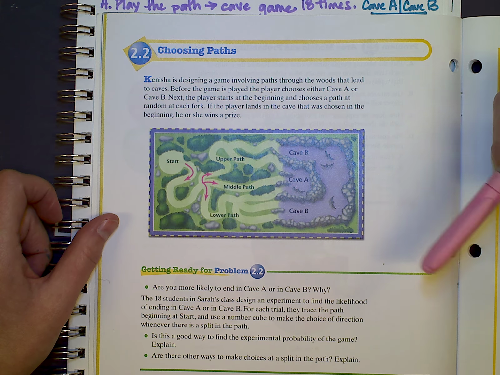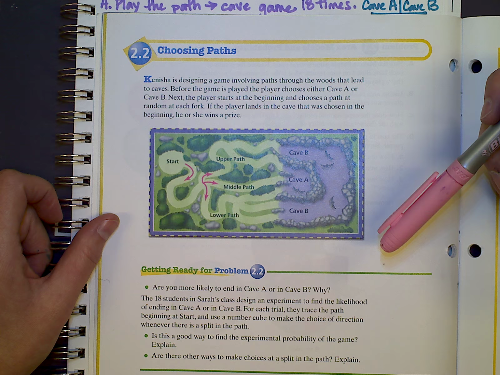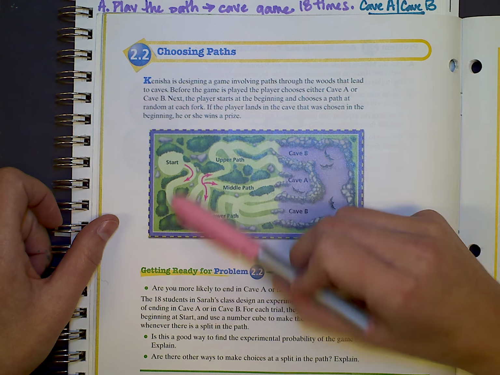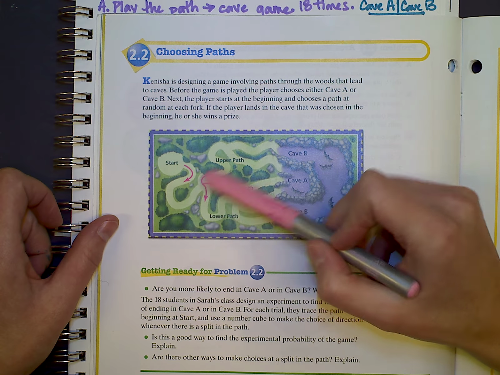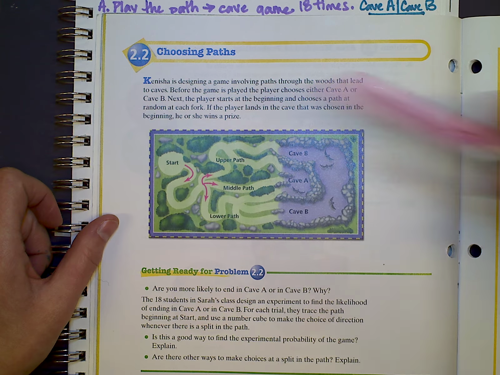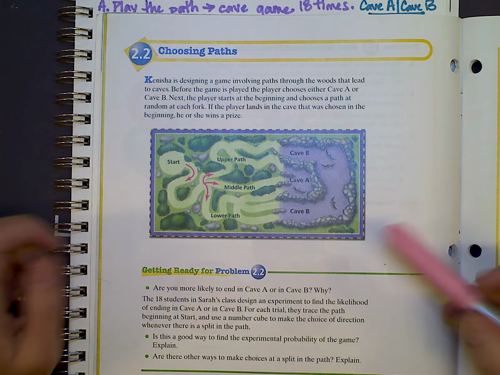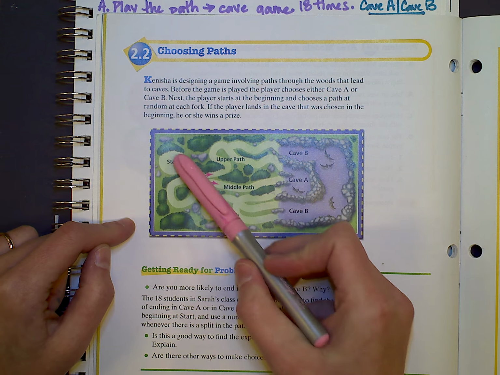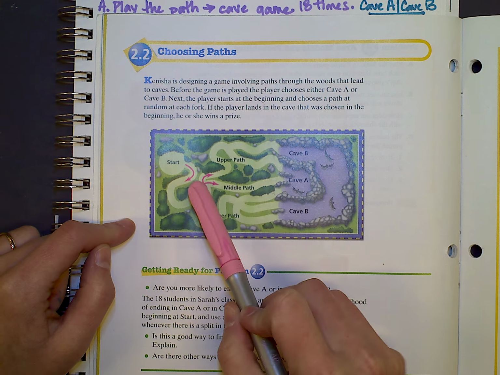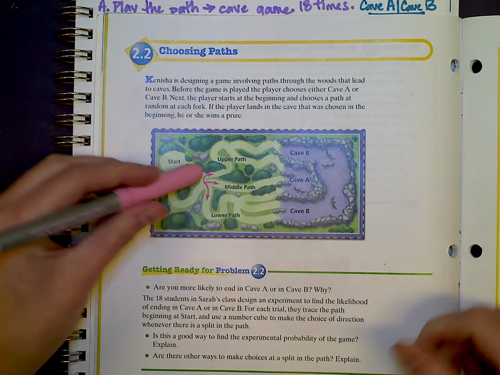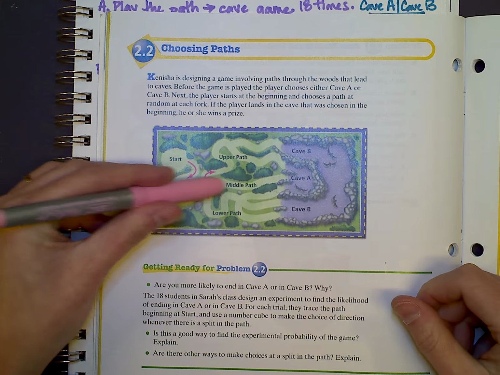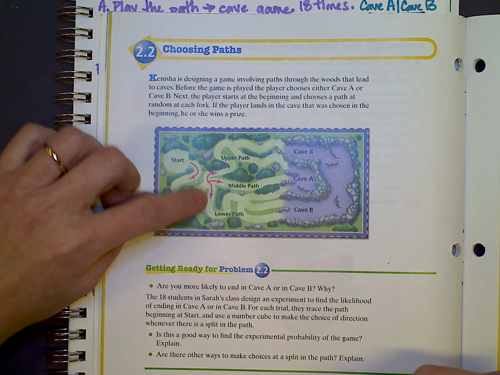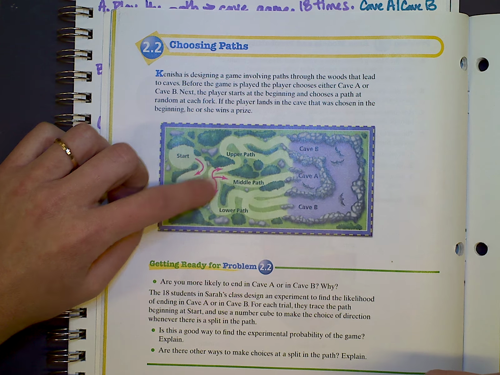This is actually an example of a dependent event, and it's a new kind of probability outcome for us. We're looking at an original path and what happens to it at various points along the path. So what we're going to do is simulate this game being played 18 times. To do that, we're going to basically travel along this path, and when we get to this fork in the path right here, you'll notice that the path splits into 3 parts. So I have to think of some way I can simulate a random choice of the path splitting into thirds.